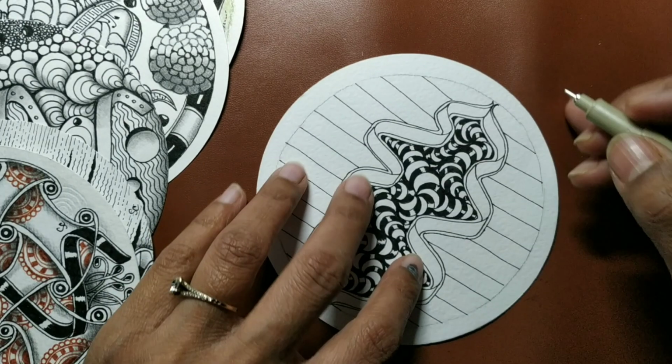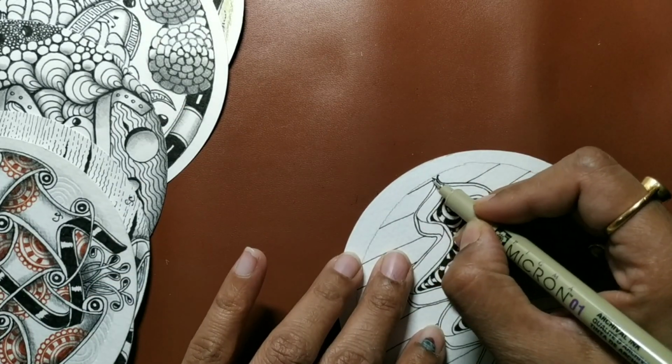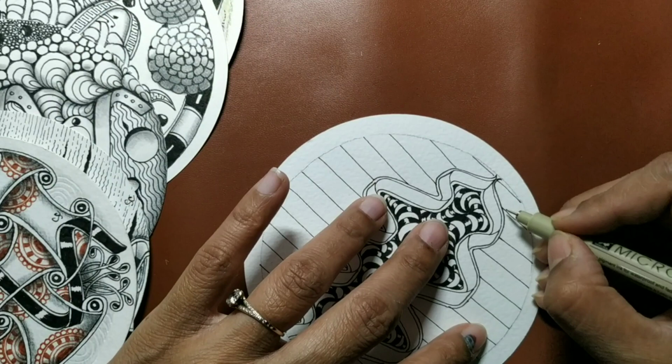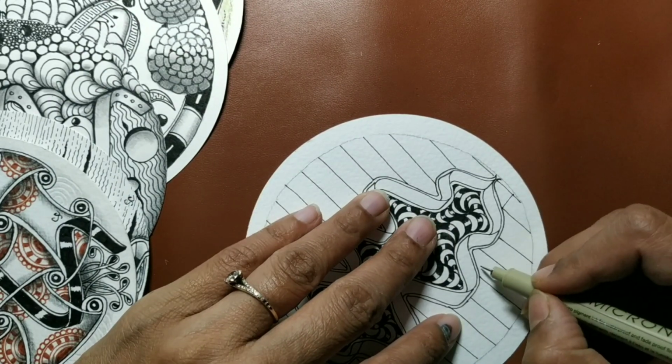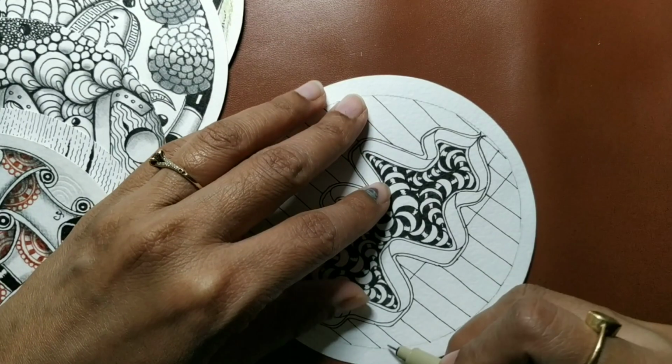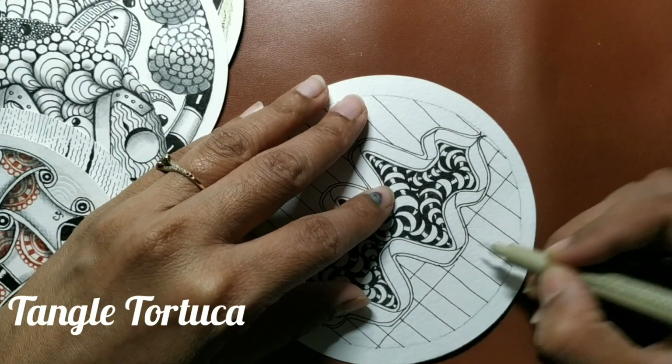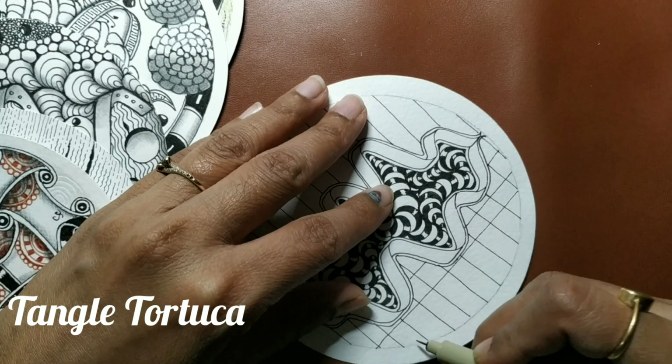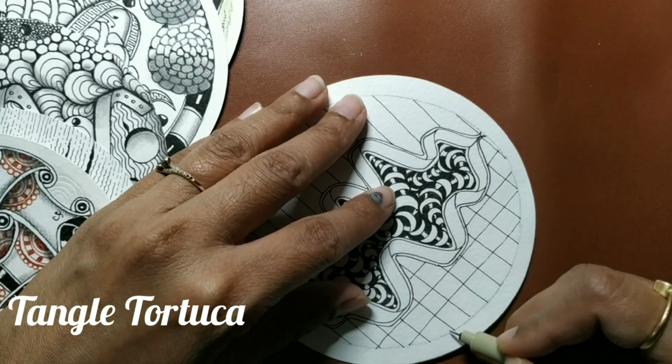Right, and then I'm going to convert it into a square grid. So one more set of lines. Can be of any size.